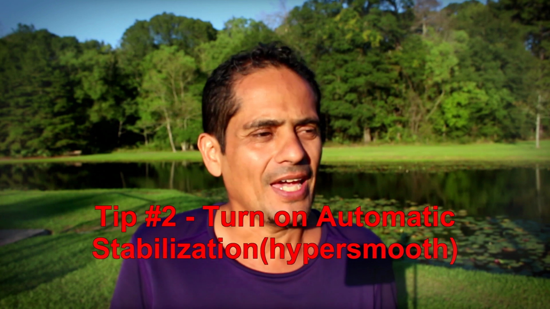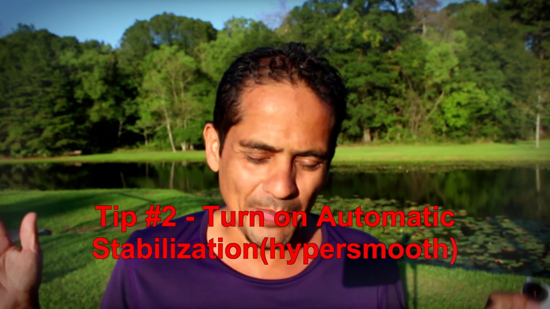Tip number 2 is real easy. Some models, if you're lucky, your GoPro model, some models have what's called HyperSmooth, and it's a dedicated feature made just for camera shake. Super easy. Find that feature and turn it on.